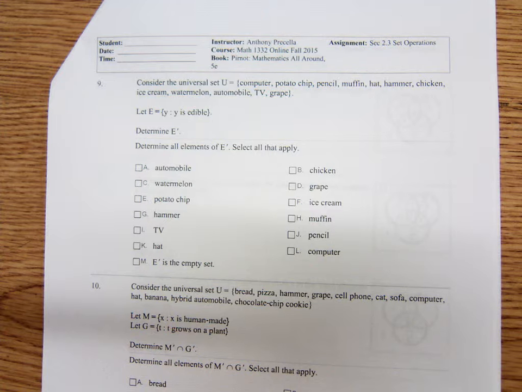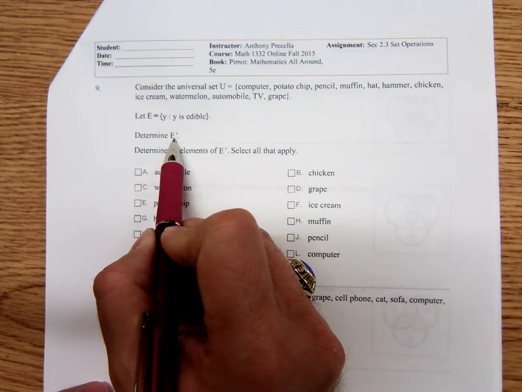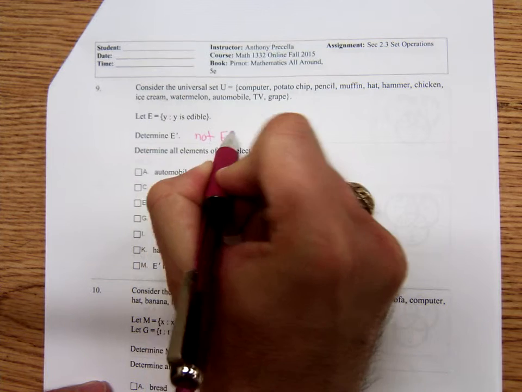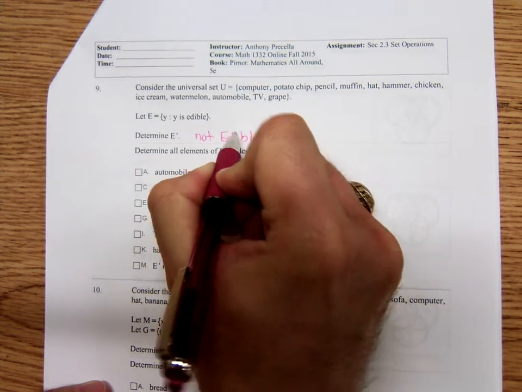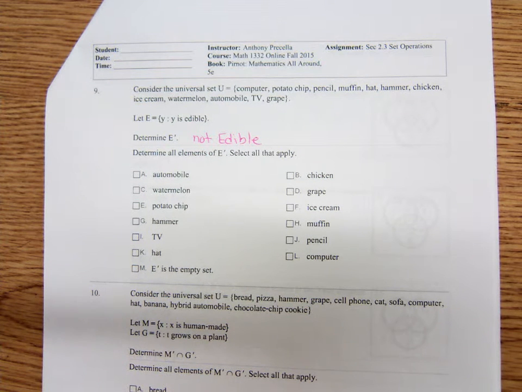So we want to find E complement. When I see complement, I just think not E. In this case, we're looking for the stuff that's not edible. Okay? So just check the things that aren't food.